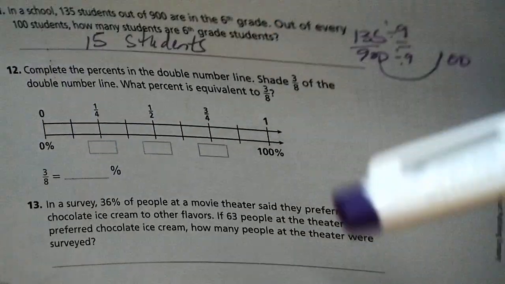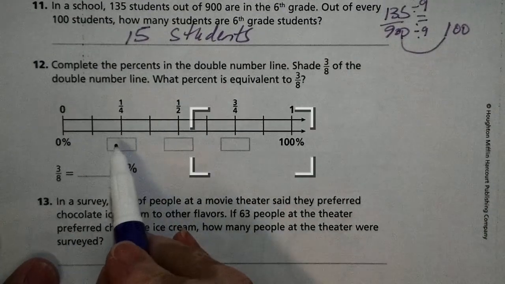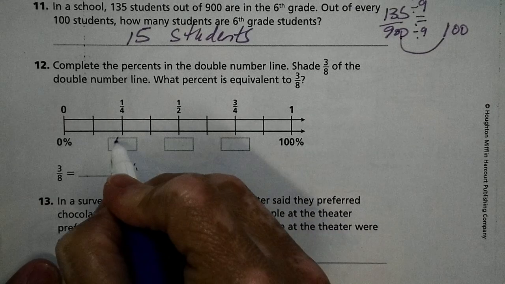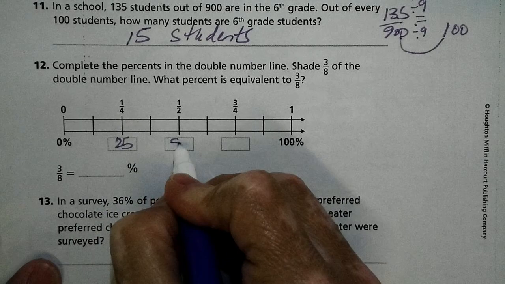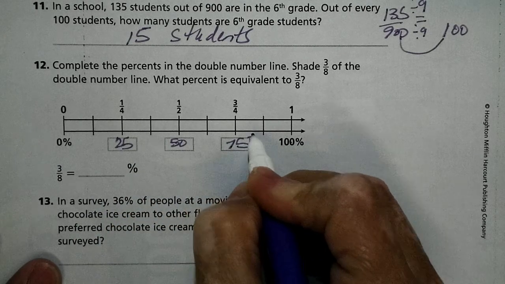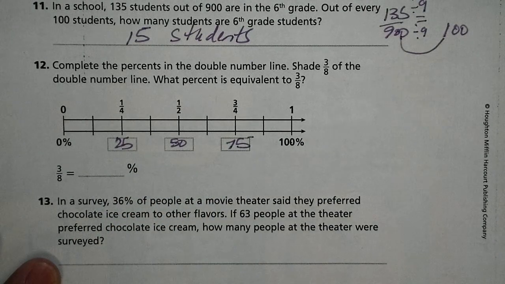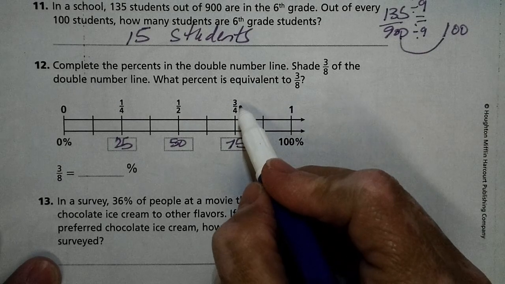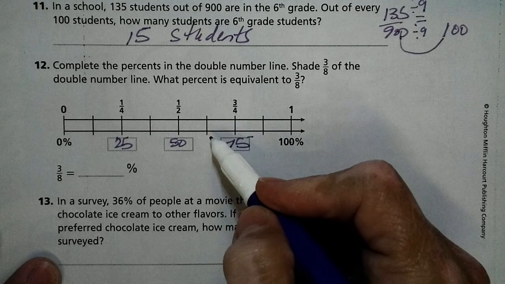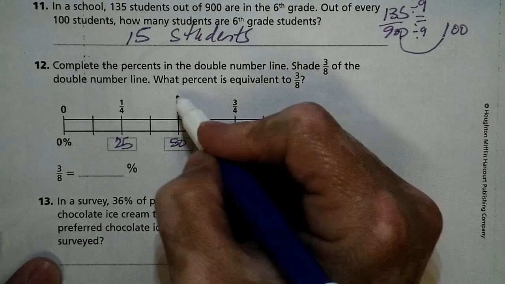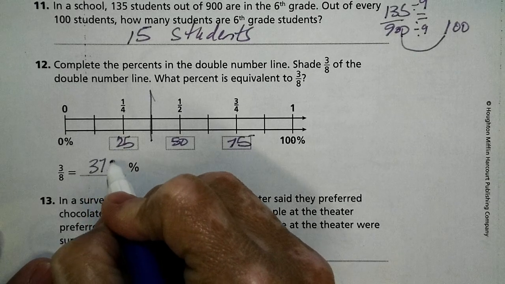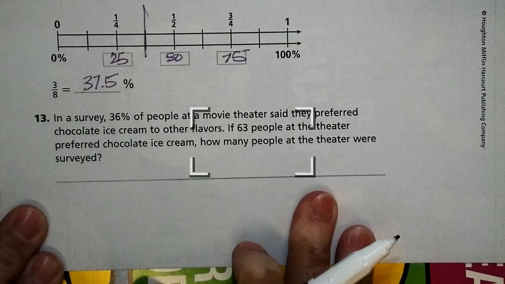All right, quickly because we have less than a minute. So hopefully, guys, you can see that 1, 2, 3, 4, my interval was 4. So this would be 25, 50, and 75. And we're looking for 3/8. So 3/8 would be right here. So that would be 37.5%.